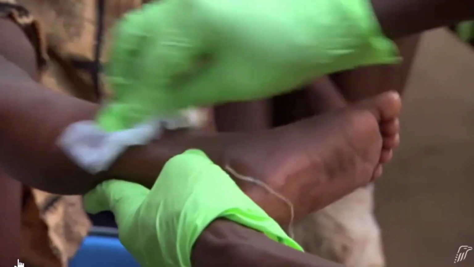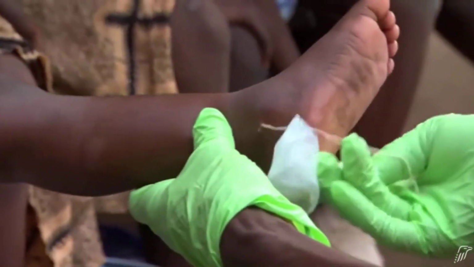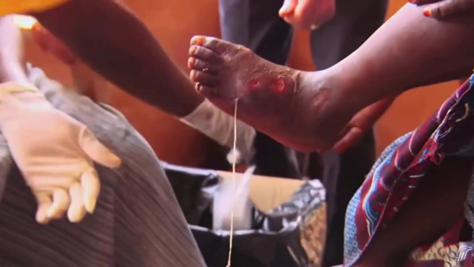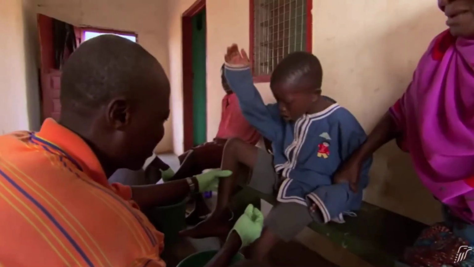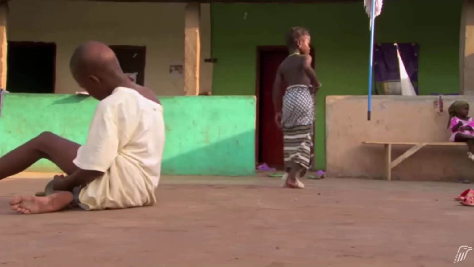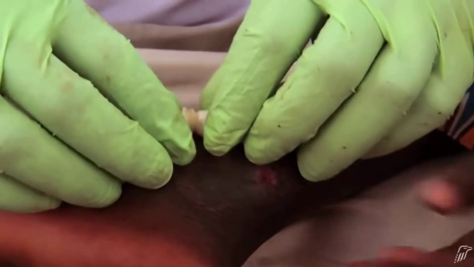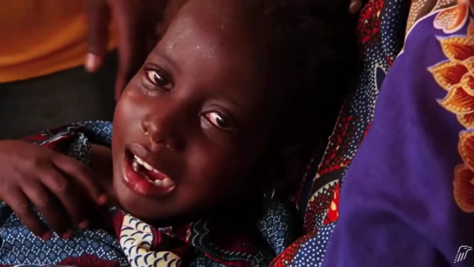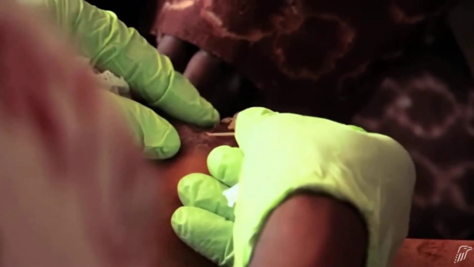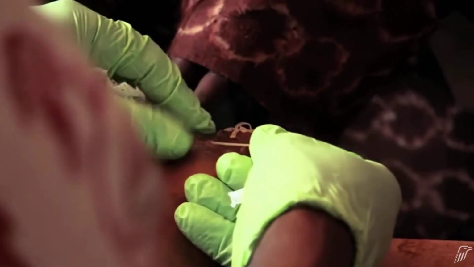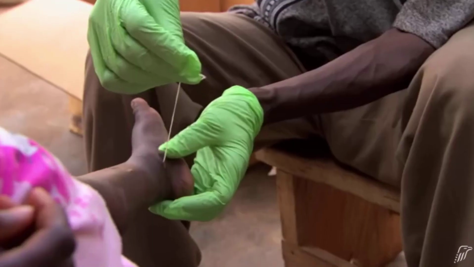The guinea worm, or Dracunculus medinensis, can grow up to 80 centimeters. Dracunculus medinensis is contracted through contaminated water. There is no medication to treat or prevent dracunculiasis, and the only treatment involves careful physical removal of the worm inch by inch for several weeks.